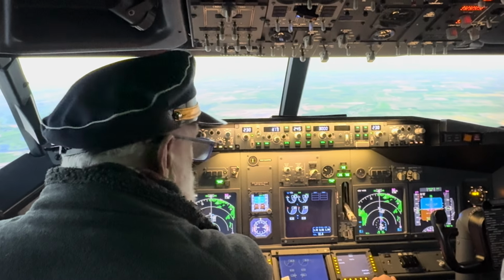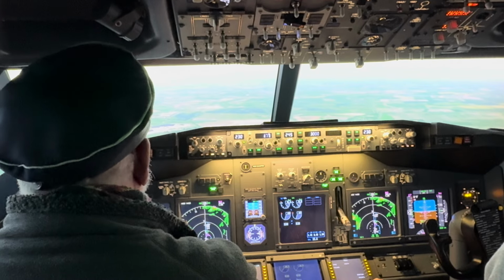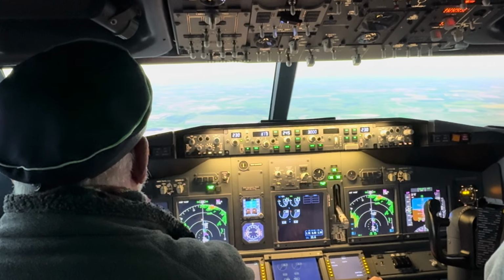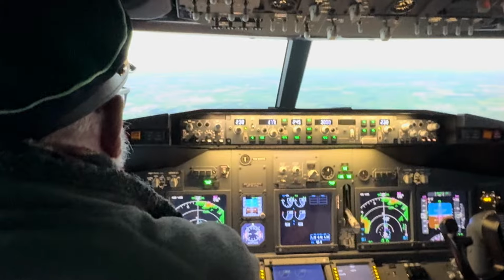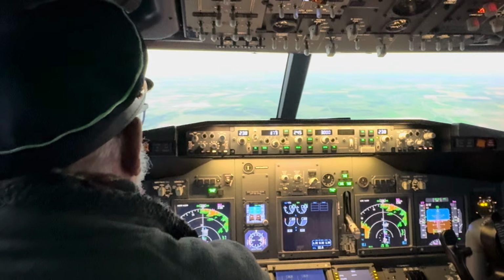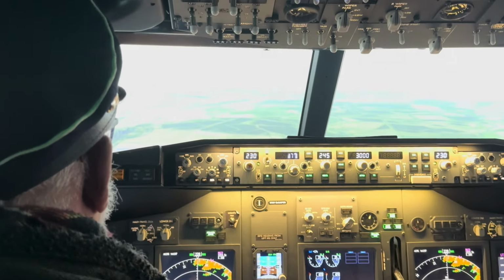Flaps 5. Small turn to the left a little bit. Very good. Very nice. Now you see the runway clear, right? Where the lights are flashing. Yes, exactly, sir. The white lights. Very good.